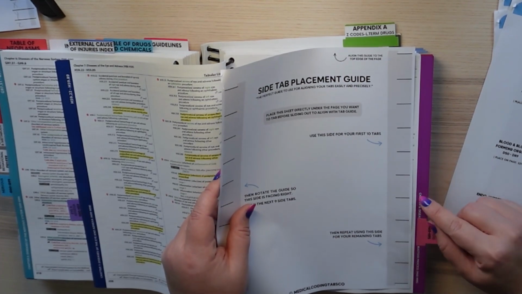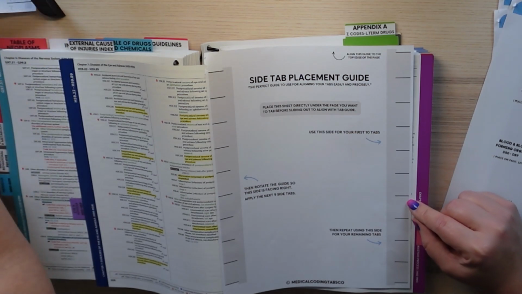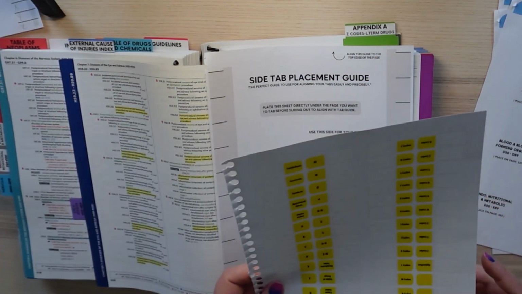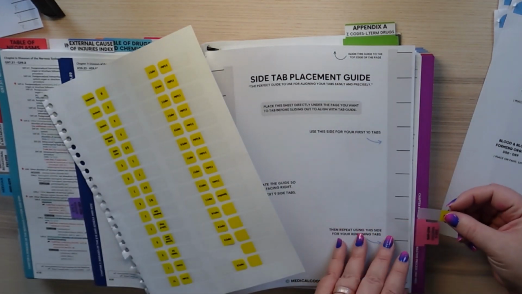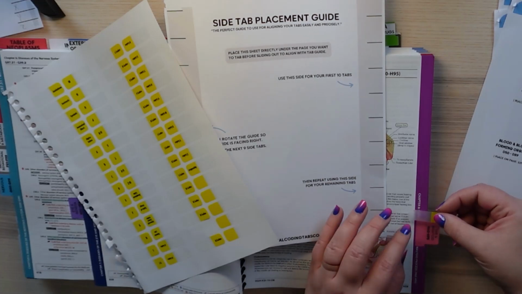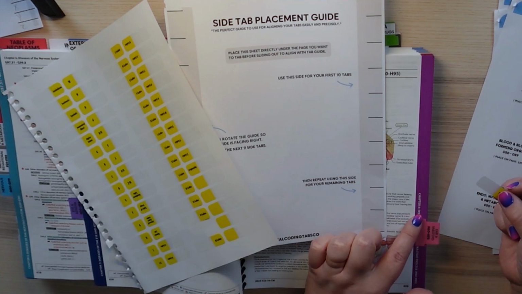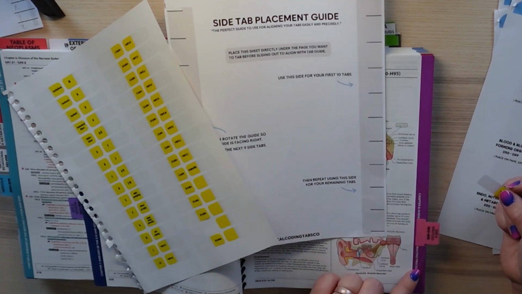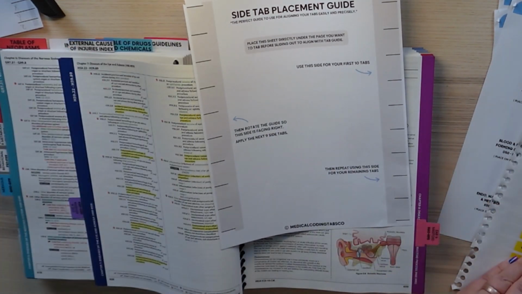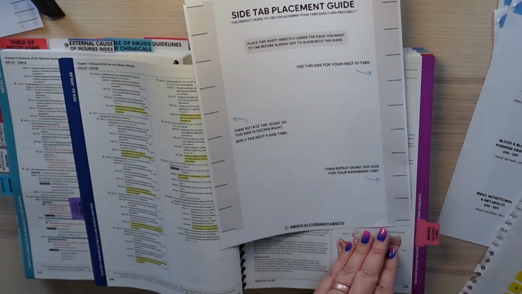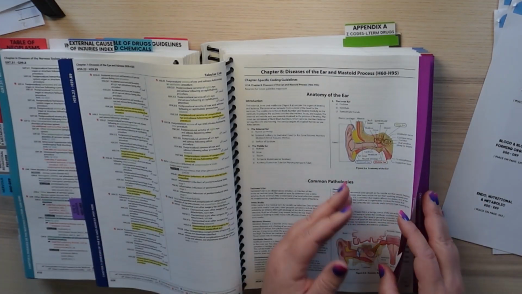Now, I will say the one difference between the tabs that come in the AAPC edition versus these is, if you'll notice, when I put this tab in, it's clear. So if I go over this listing here, I can still see it, right? Versus here, now I've covered up part of this listing of what this chapter is. I mean, I have it on the tab, so I don't necessarily need it in both places, and plus it'll be on the next page. But just pointing out that little difference there.